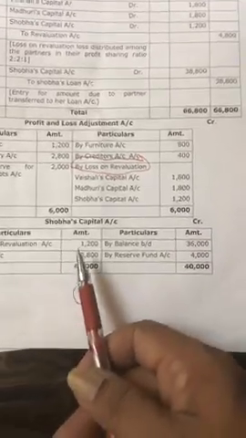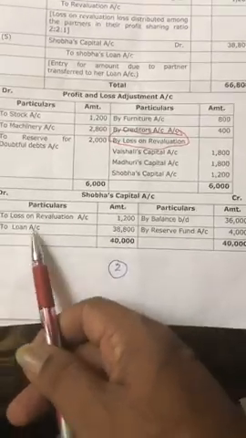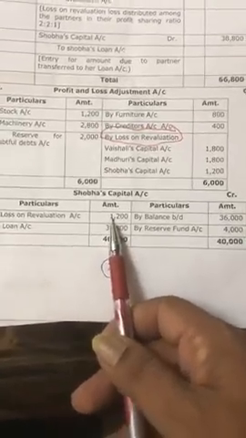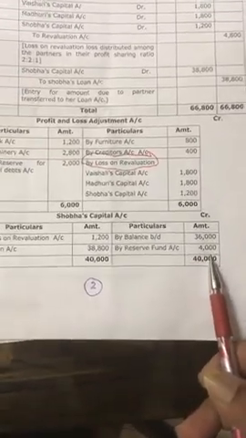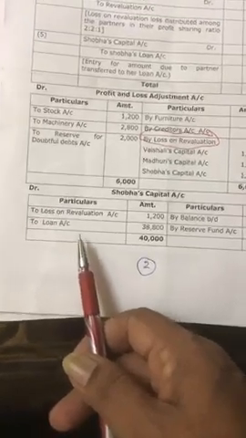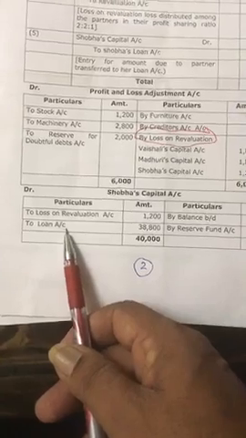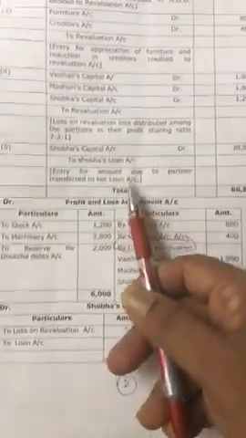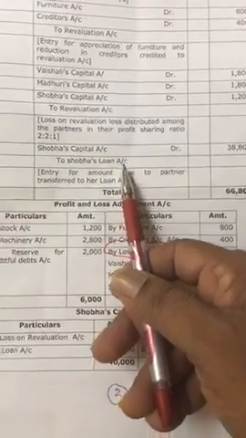So I told you, you have to prepare the retiring partner's capital account, debit loss on realization, opening balance, reserves, and then the amount due to her is transferred to loan account as per the adjustment. So the entry will be Shobha's capital account debit to Shobha's loan account.